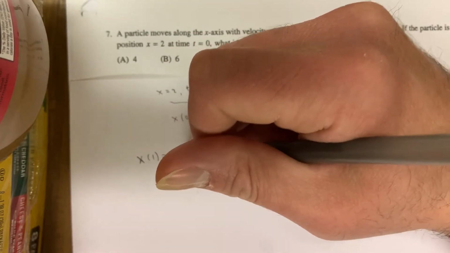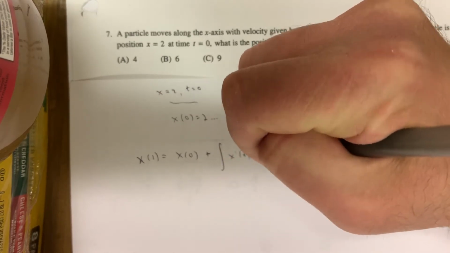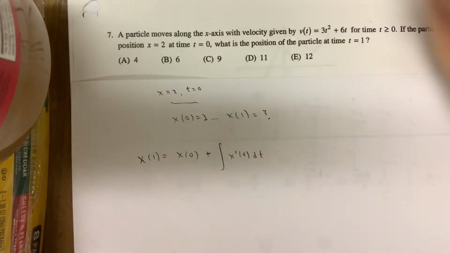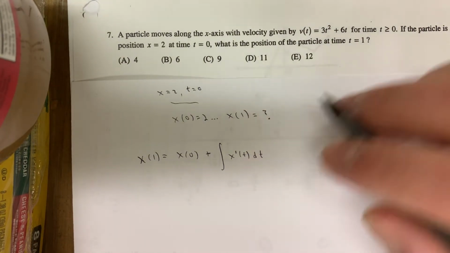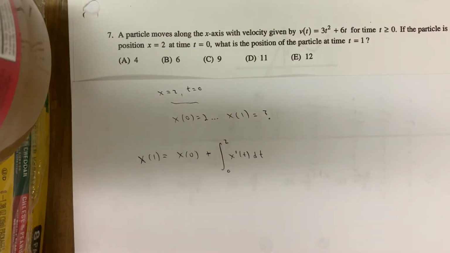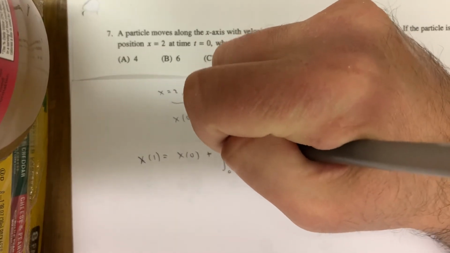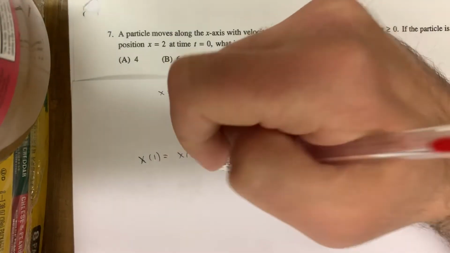And remember, if you want to know how position changed, the actual change in position, integrate the rate at which position changes, okay? If you want to know the change in an actual function, integrate the rate at which that function changes. We want the change from t equals 0 to t equals 1, pardon me. Sorry about that. So remember that these values will always match up. These values will always match up as well.